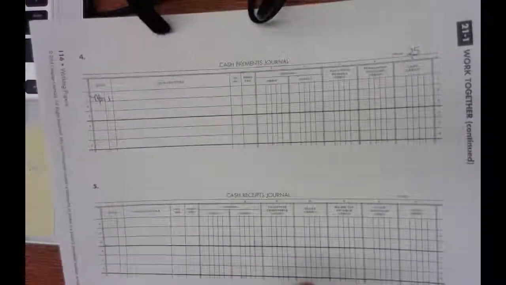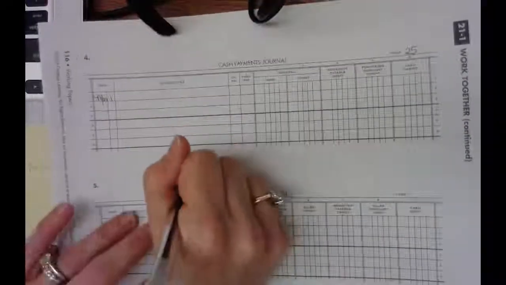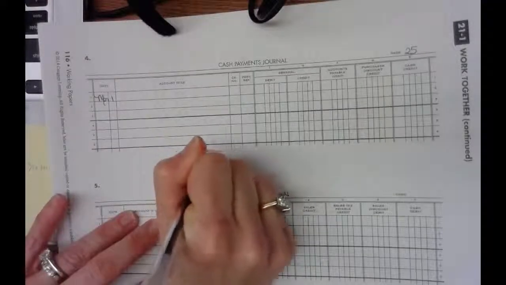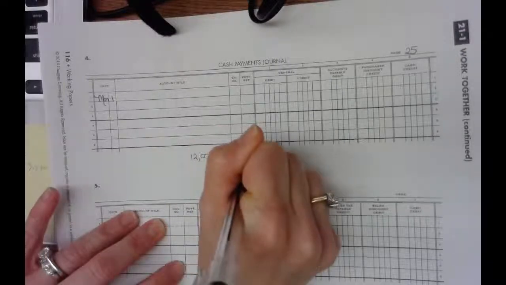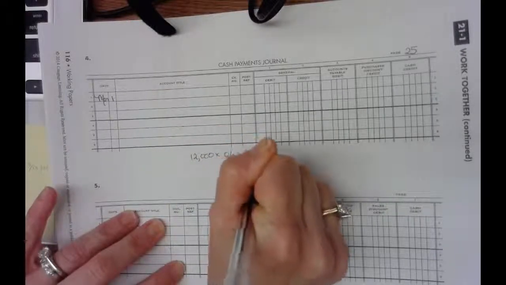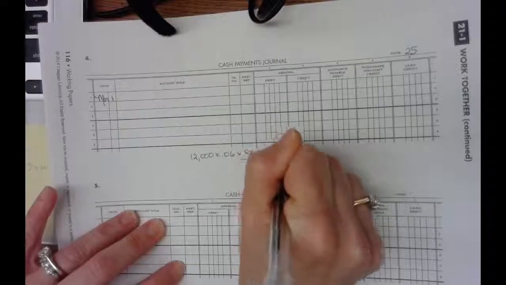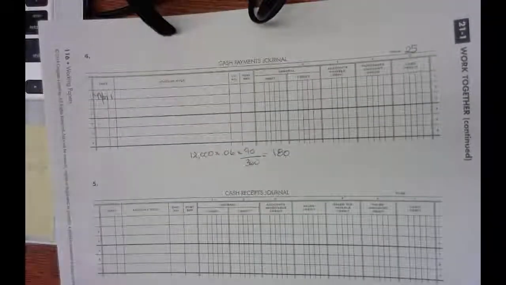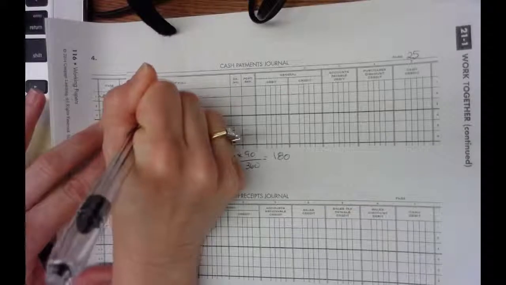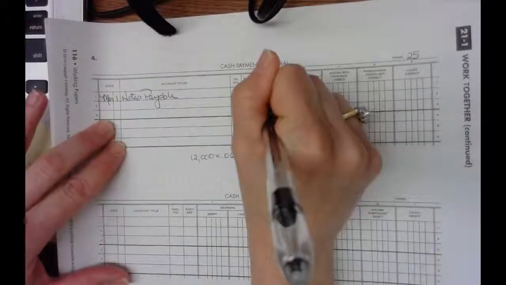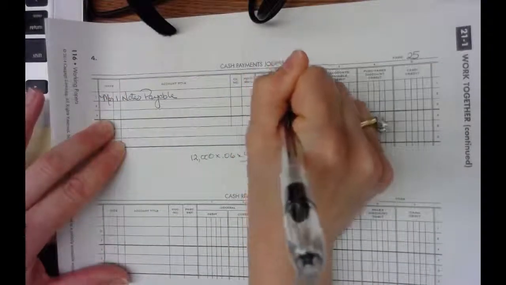Now what we have to do is calculate the interest on this note. So when we go back and read the problem, we see it was a $12,000 note at 6% interest for 90 days. And that is a total of $180 for interest expense. So we are going to start off by writing notes payable, and that's for the $12,000 note.